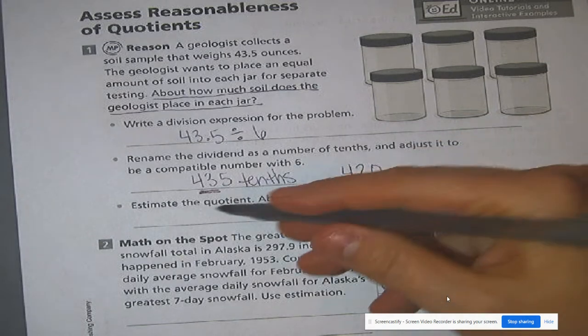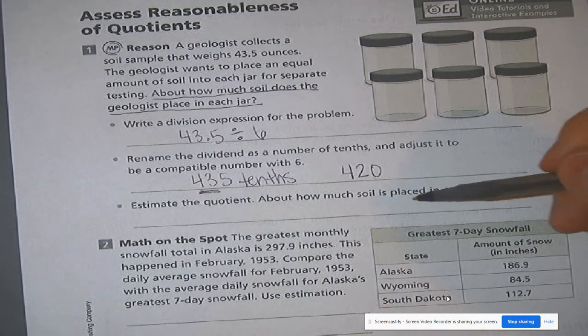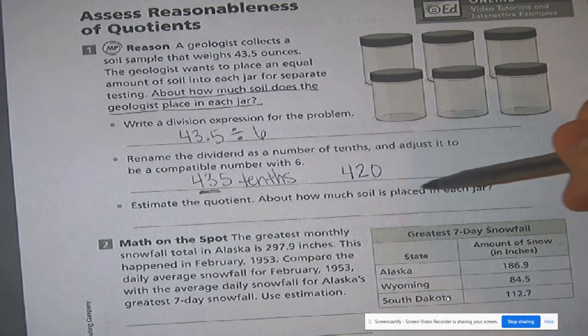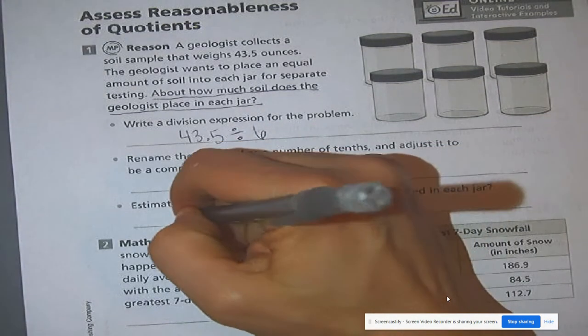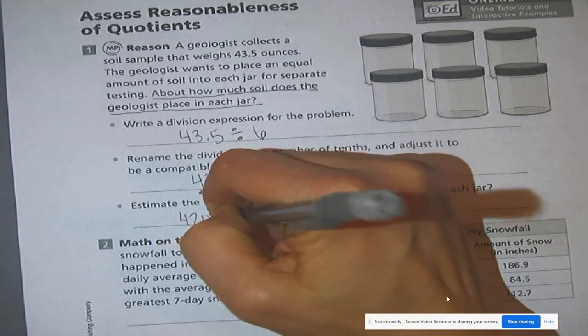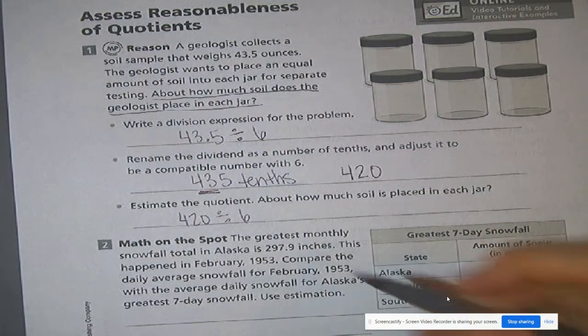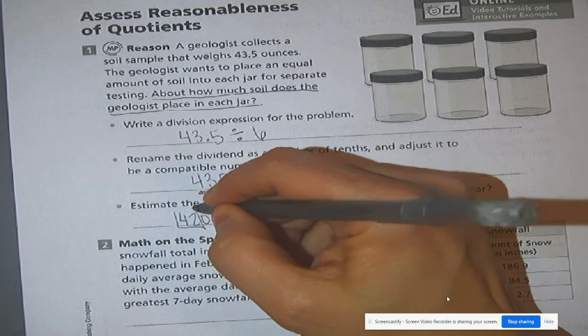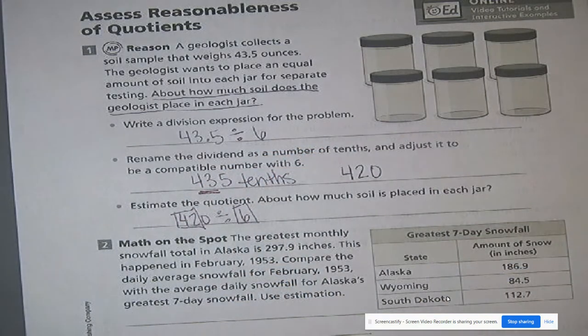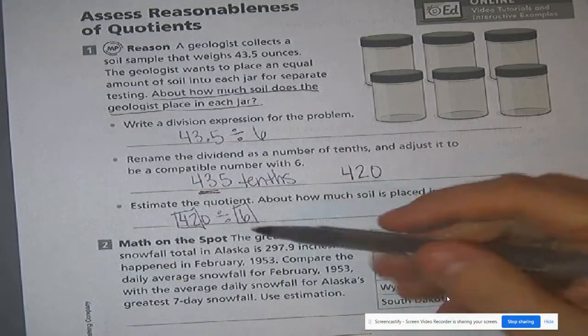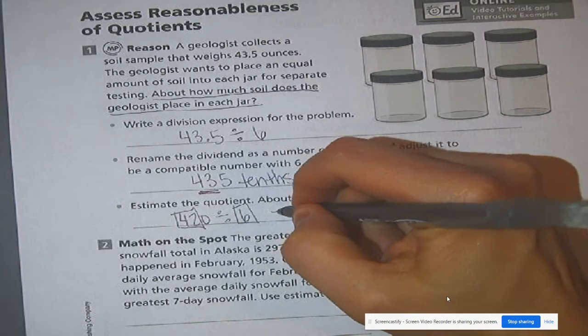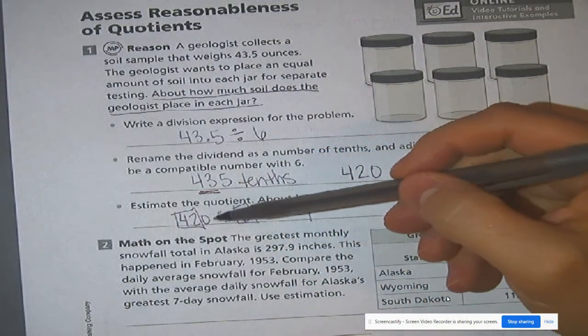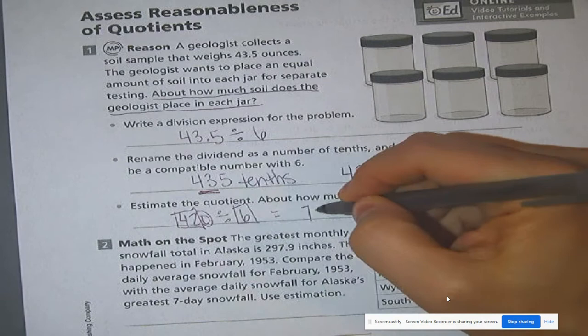Okay, so then it says estimate the quotient, about how much soil is placed in each jar. So we know that it's 420 divided by 6, right? Well, for right now, we're still working with our tenths. Remember, we divide our non-zero digits first. So 42 divided by 6 is 7, and then we annex our 0.